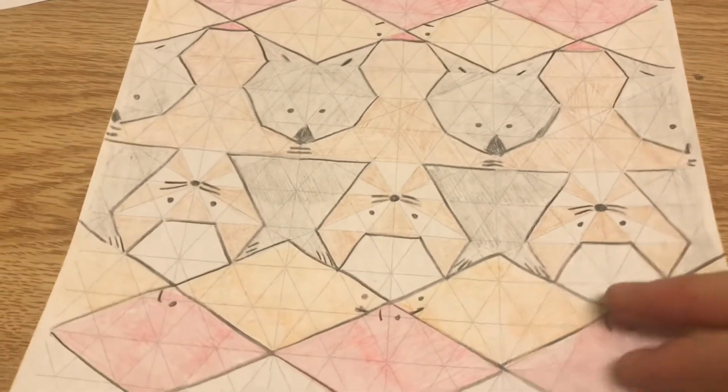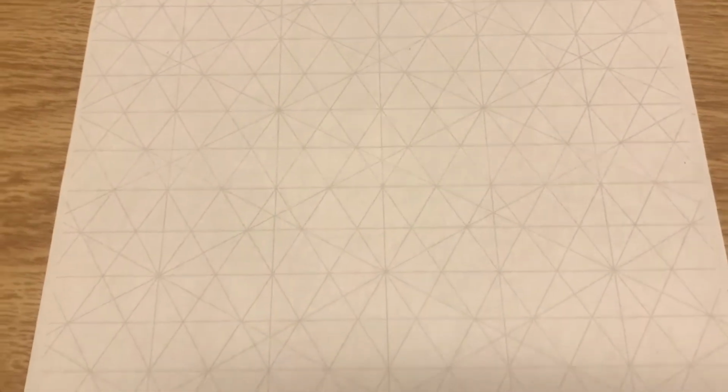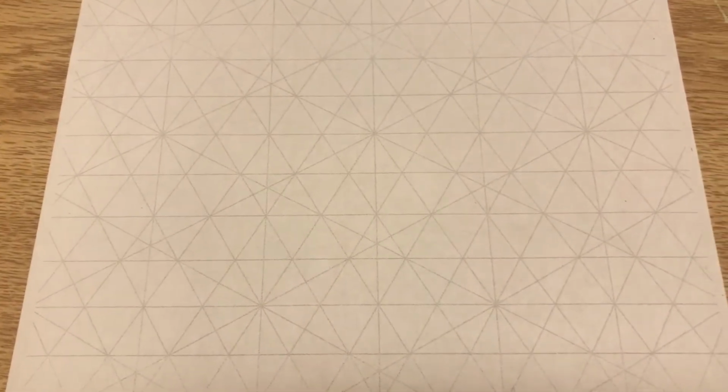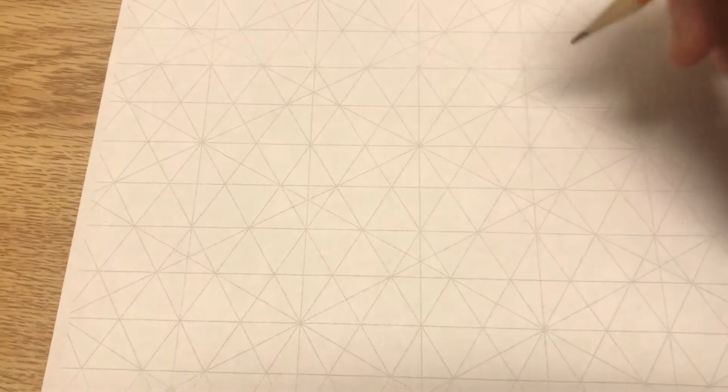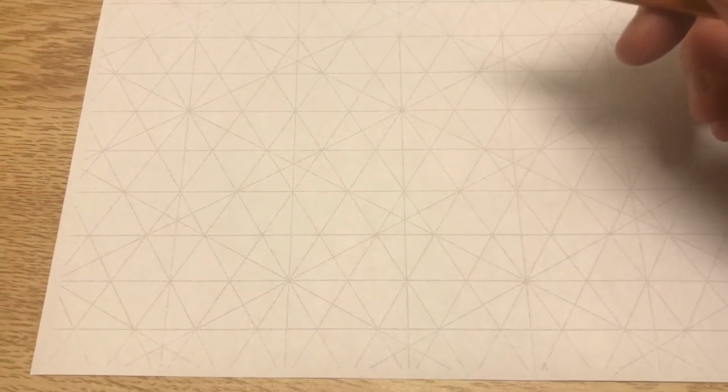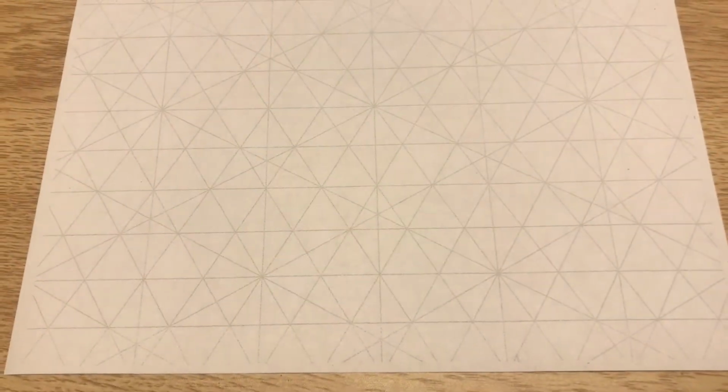So when you're doing your art like this, you'll get a paper that looks like this, and you can see the grid is everywhere. Your grid might look a little bit different than this. But how to start, it's kind of overwhelming when you start. Take a pencil and start looking for something that you see in your art. I'm going to do a little bit right now.